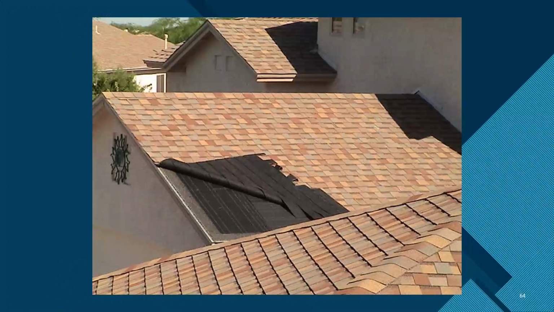Why did this roof blow off, everybody? Improper nailing. Yeah, improper nailing. It took the underlayment and the shingle off. Just pull it right off. The nails are too short.